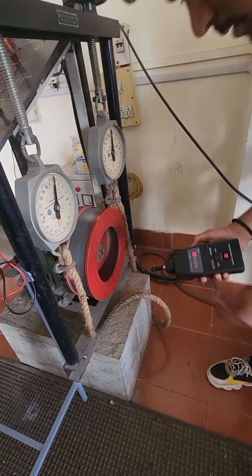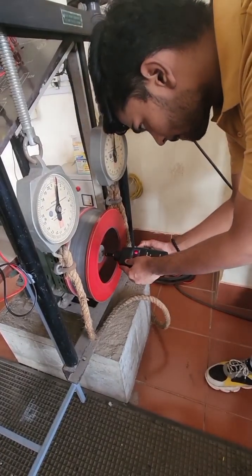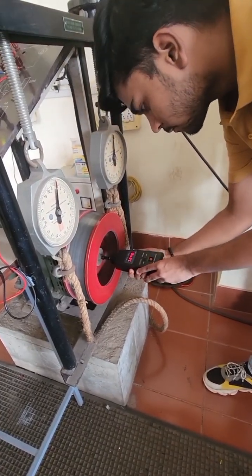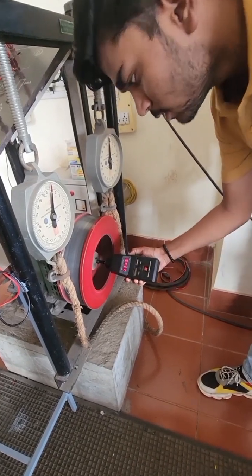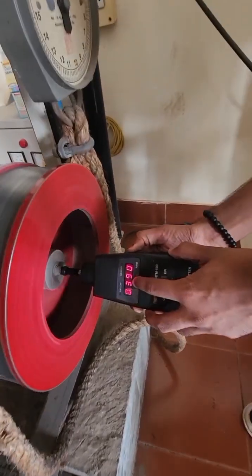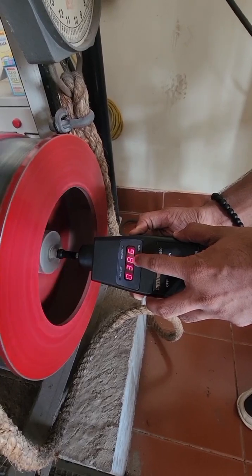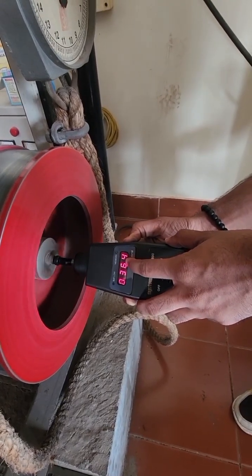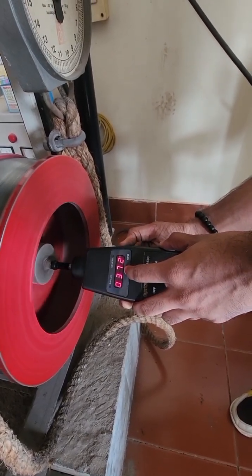We are going to press this button. So let's do it. The speed which is showing is around 380. It's fluctuating, so we can consider it as 380.